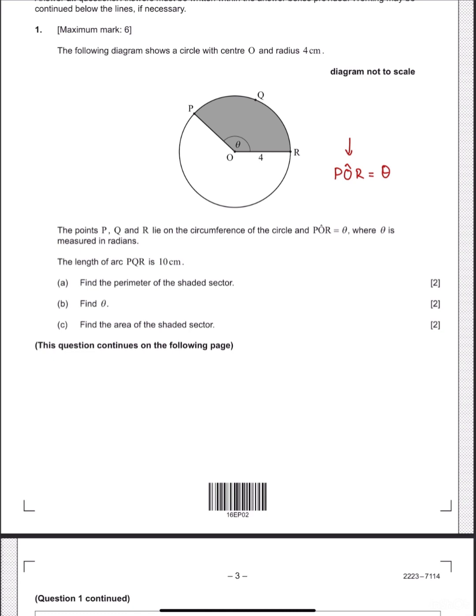So the length of the arc is 10 centimeters. And they ask us to find the perimeter of the shaded area. When they talk about the perimeter, that means they just want to find the total length of the shaded region.